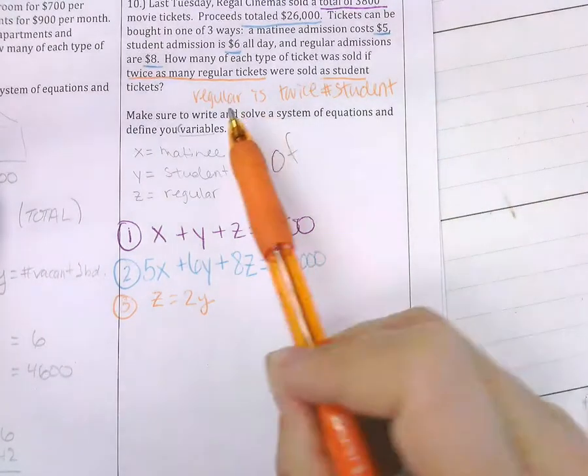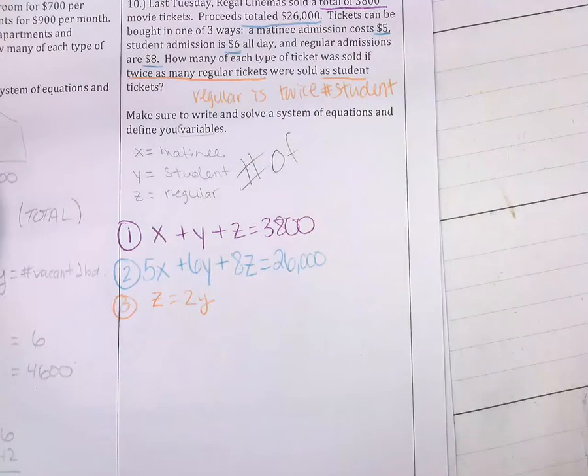You might need to redo the wording so that it makes sense for you. You might need to come up with a fake scenario to make it make sense. Make sure the equations are right before you try to solve, because if not, you're going to get stuck. You're going to get numbers that don't make sense.